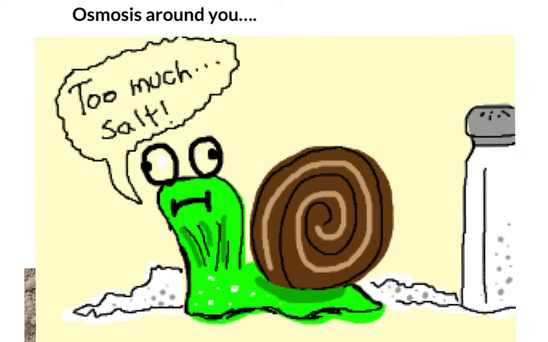Or maybe as a kid you put salt on a snail. If you've ever done that, you've seen that the snail shrivels up. And what's happening in that case is that the salt is pulling the water out of the snail, and so it shrivels up. Again, this is through osmosis through the skin of the snail. This happens to slugs also, and it is used as one of the ways to kill snails and slugs.